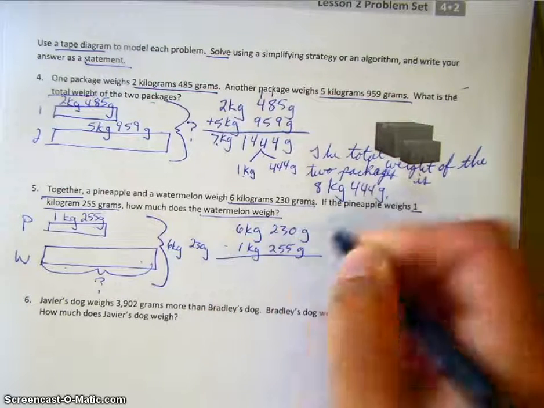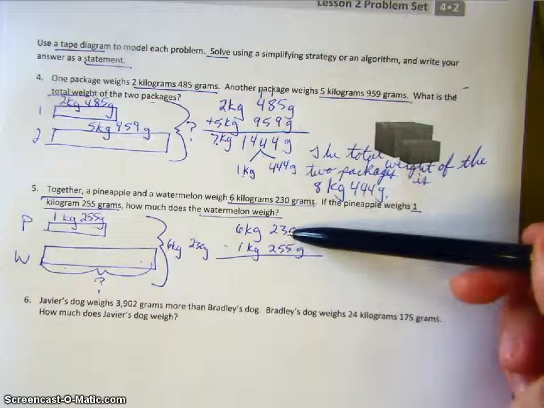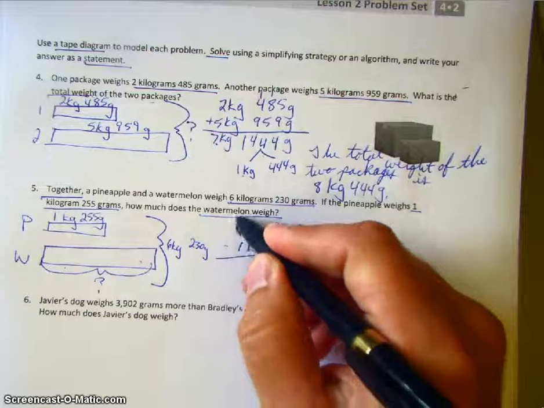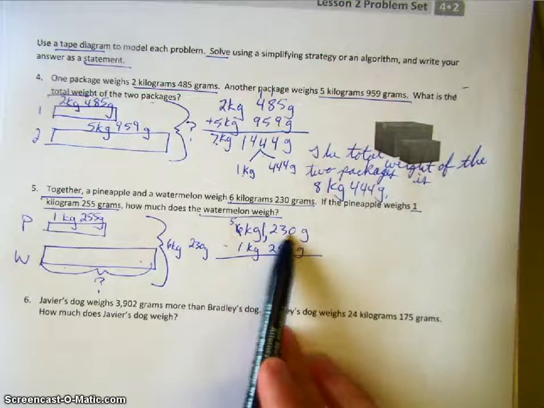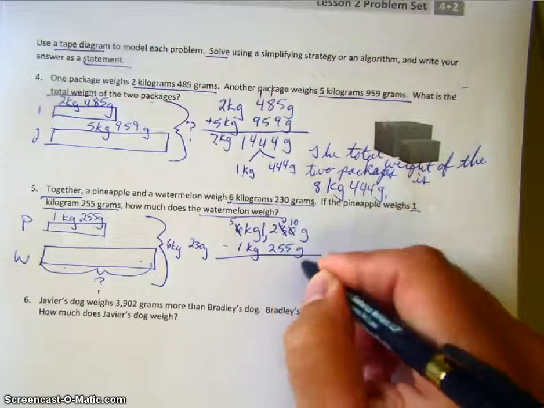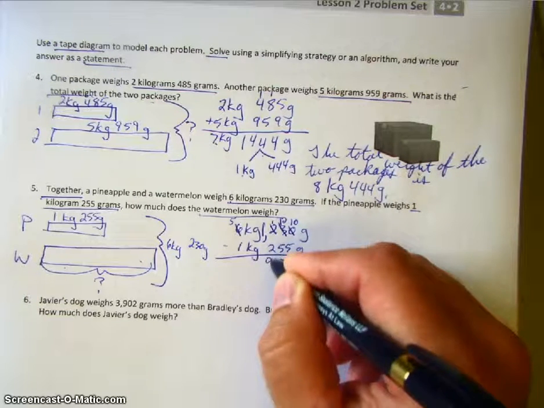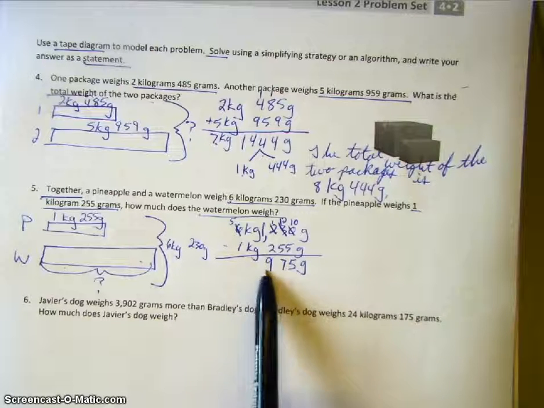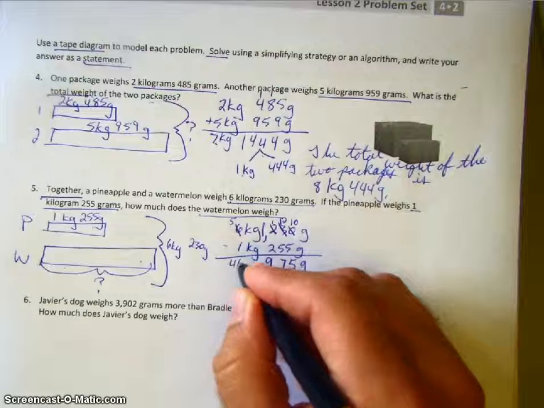So before we start, we look at the grams, and we notice that we have more grams on the bottom than we do on the top. So I can't subtract these yet. So I'm going to decompose one of my kilograms and turn it into 1,000 grams. Now I have a larger number on the top with my grams. So now we can go through and subtract. When we subtract 1,230 minus 255, we end up with 975 grams. And then 5 minus 1 gets us 4 kilograms.